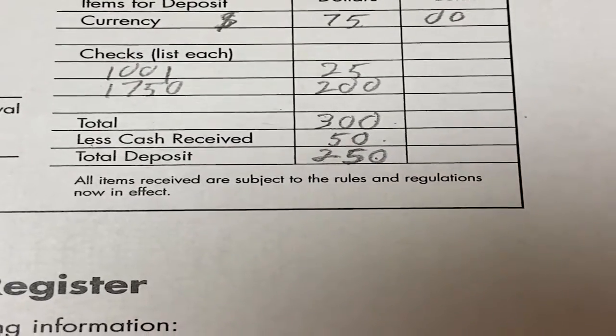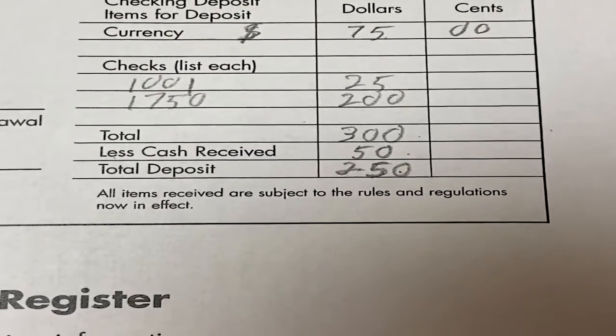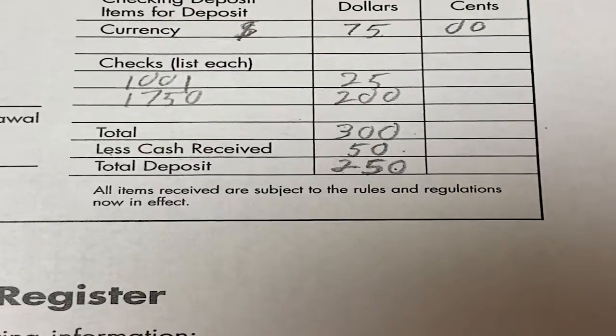the line that says total deposit, you would put the total amount that's going to be deposited into the bank, which if we have $300 that we are putting in and we subtract 50, that leaves us with $250. And that would be your actual deposit that you would be making on that day. So you would put that into the bank.